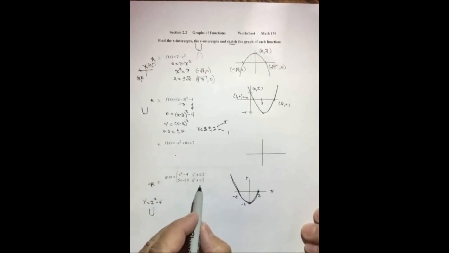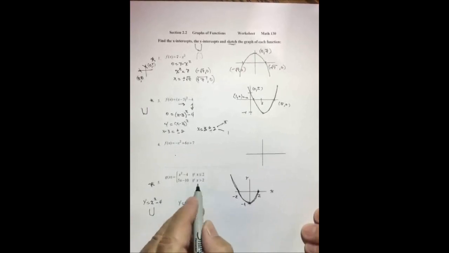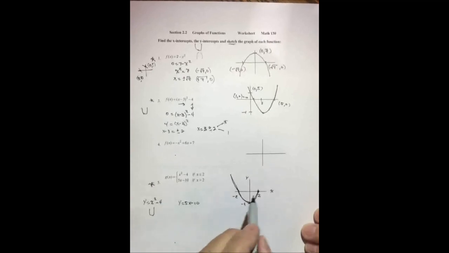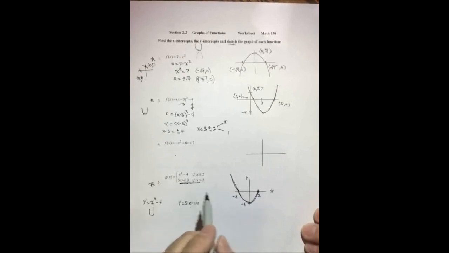Now what about the bottom branch? Well, plug 2 in. This is going to be the branch y equals 5x minus 10. If we just plug 2 in, we get 10 minus 10 is 0. So that means the first point on this branch is going to begin right at where this one ends. And then this we recognize as a straight line.